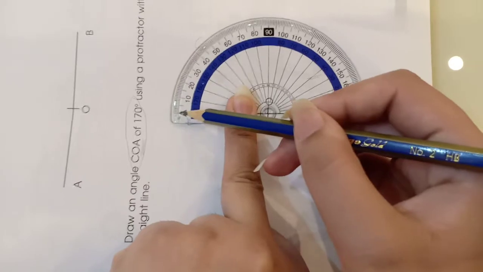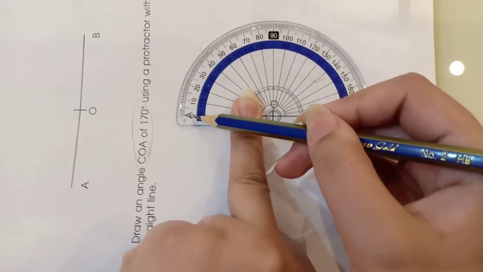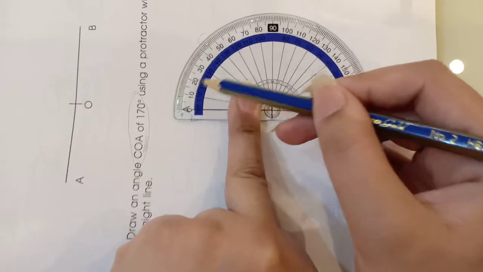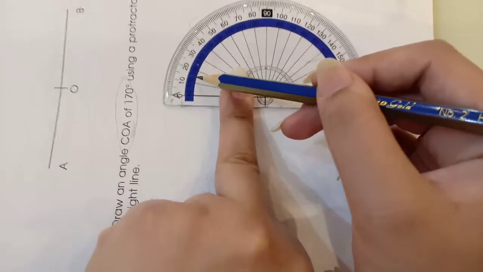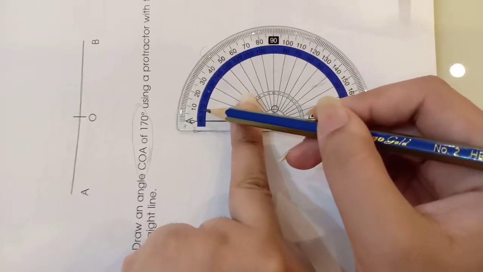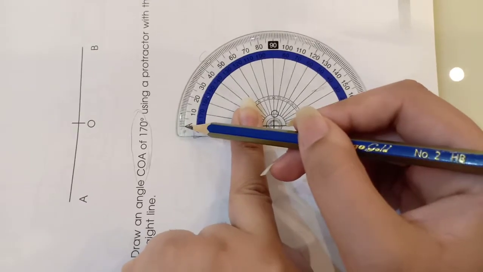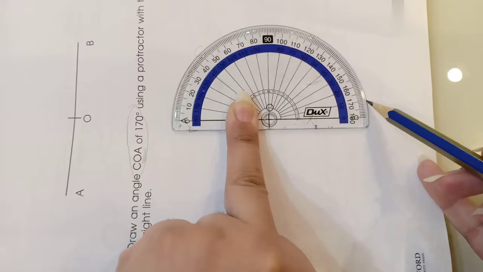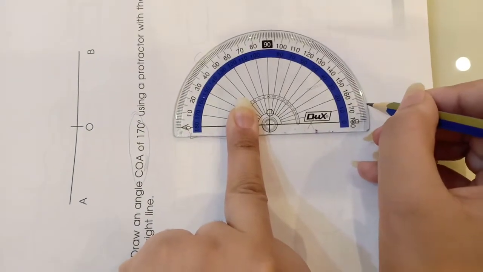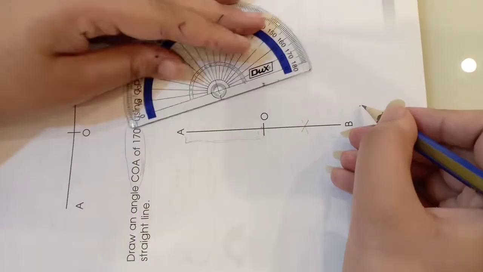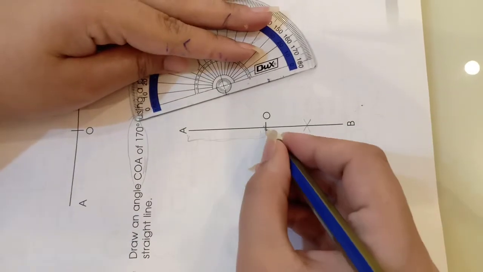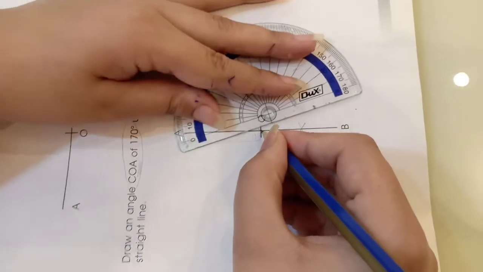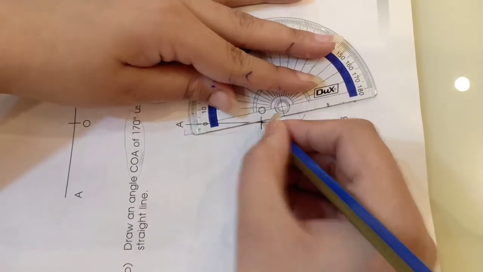So here 0 degrees is at the outer scale, so we will go to 170 degrees at our outer scale. If you choose this 170 degrees in the inner scale, that will be wrong. On the outer scale you will reach 170 degrees. Here it is. Mark a point here. Remove your protractor. Mark this point to the center O. Not here. Here you will draw. You will join this here.